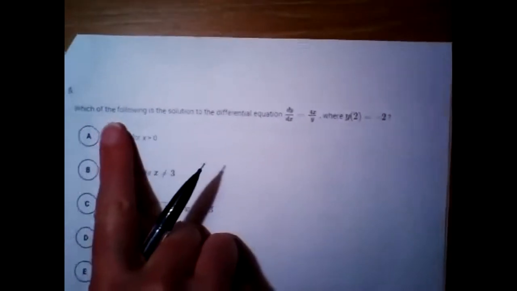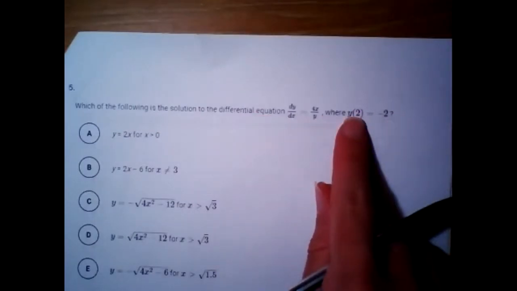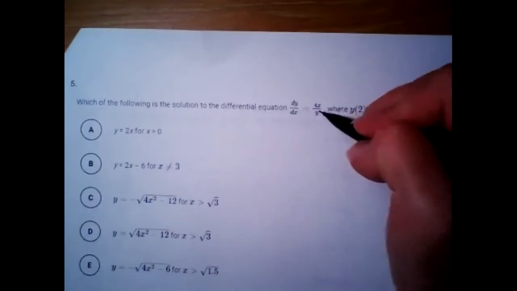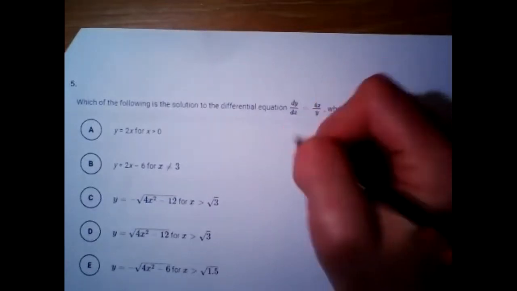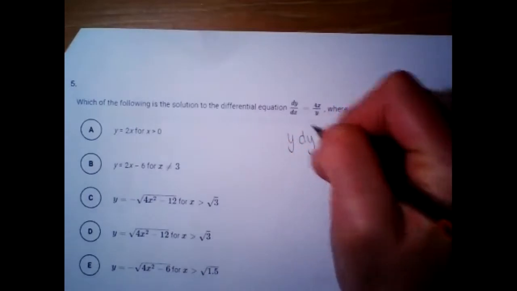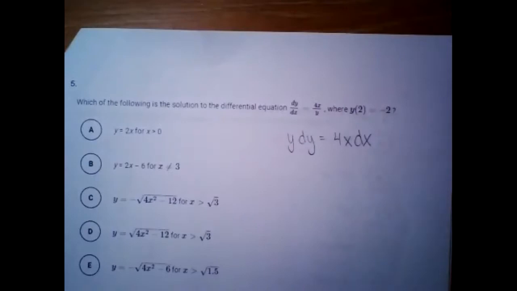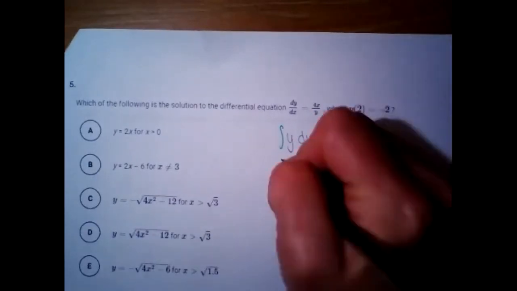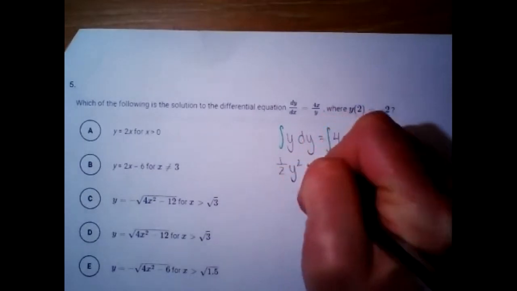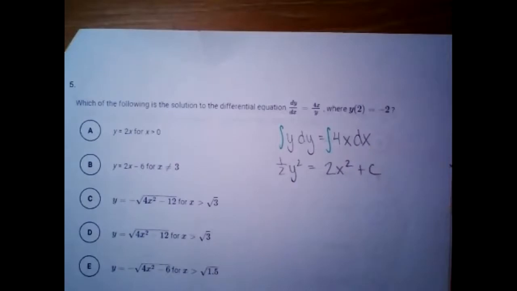All right, 5. We're going to solve this differential equation with this initial condition, (2, -2). This one is basically going to be cross multiplication, or you could think of it as we're multiplying over the y and then multiplying over the dx. Either way, that's how it's going to separate. And then antiderivatives. So this side will be 1/2 y squared, and this side will be 2x squared plus C.